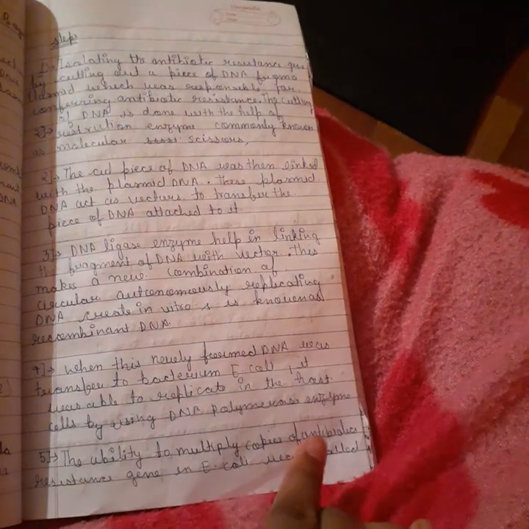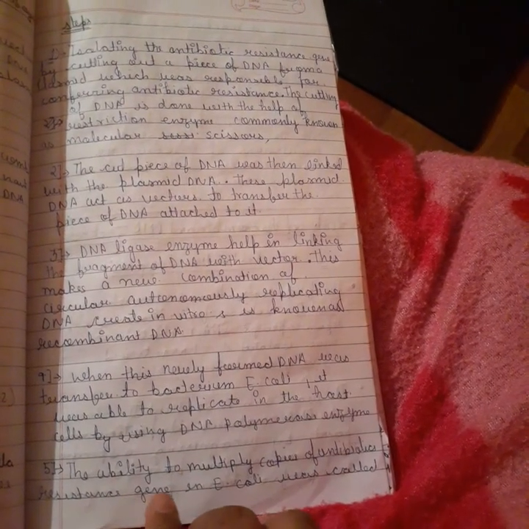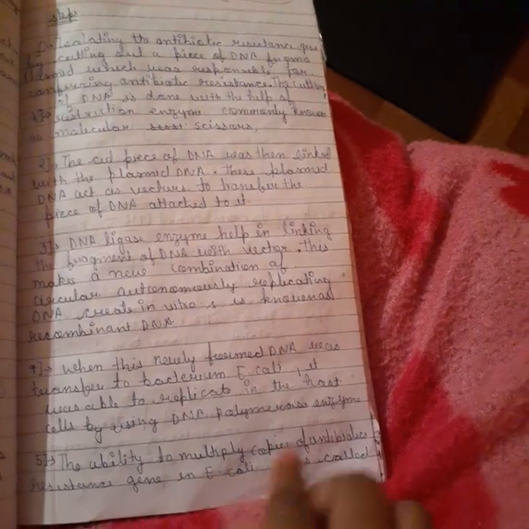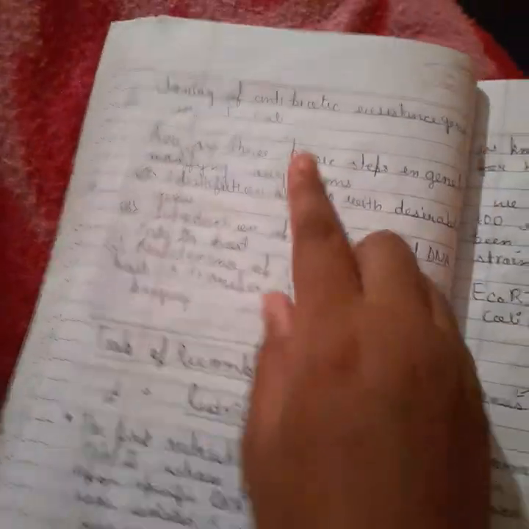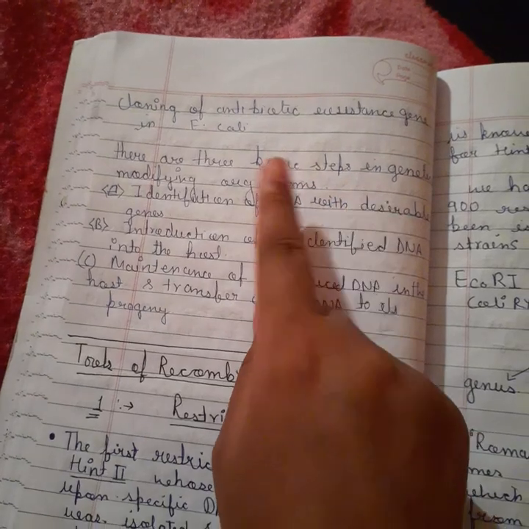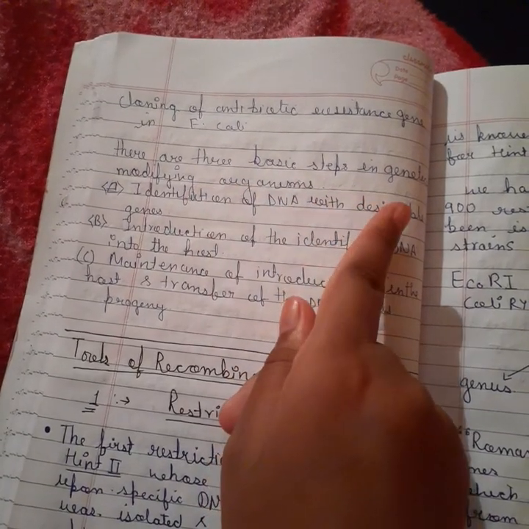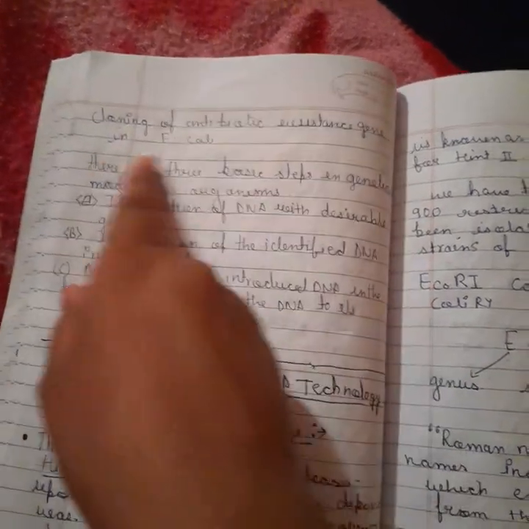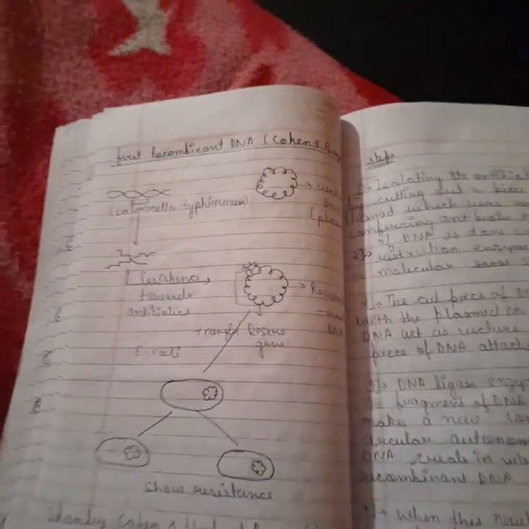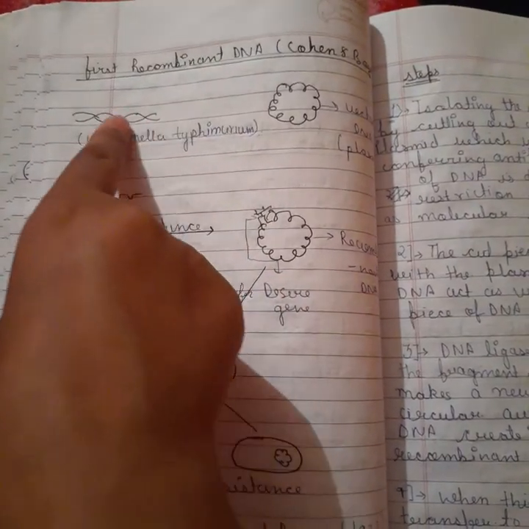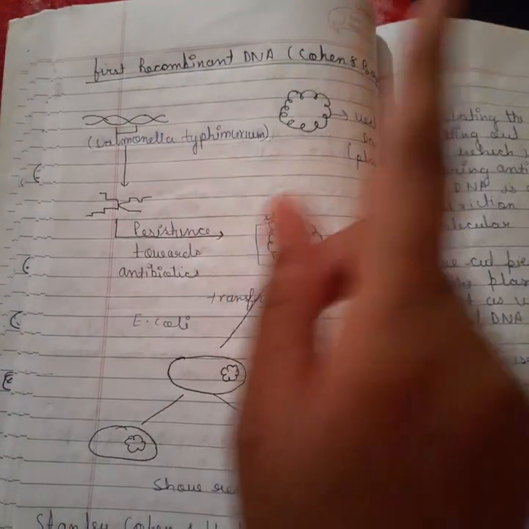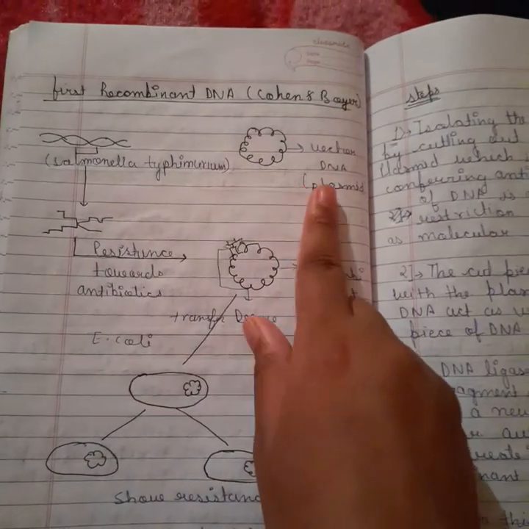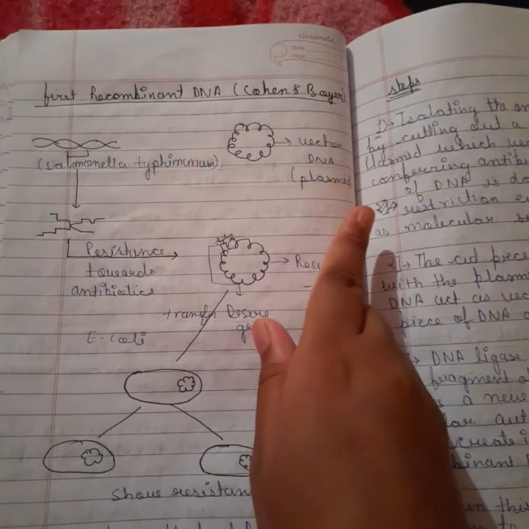The ability to multiply the copy of the antibiotic resistance gene in E. coli was called cloning of the antibiotic resistance gene in E. coli. There are three basic steps in genetically modifying an organism, and I will talk about this further. First of all, I will describe this diagram. This is the DNA of Salmonella typhimurium, and this is the vector, that is, the plasmid DNA.